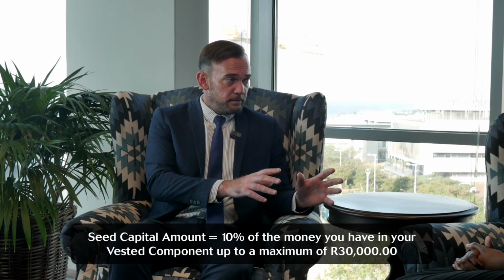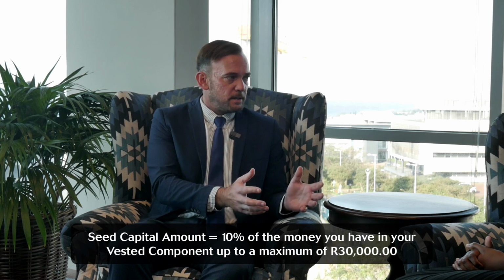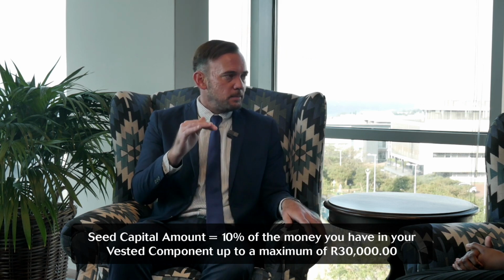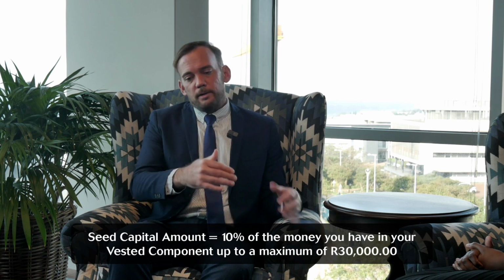And it's quite a simple formula. It's 10% of whatever you have in your vested component, which is your retirement savings up to 31 August. But there is a maximum limit, which is 30,000 Rand. So if you've got more than 300,000 Rand, you can still only have 30,000 Rand allocated as seed capital to your savings component. No matter how much more than 300,000 Rand you have, that is your maximum. But if you have less than 300,000 Rand, then it will only be 10% of what you have in that vested component, what you've already accumulated up until 31 August, that will be seeded into your savings component. And that will be your starting balance in your savings component.